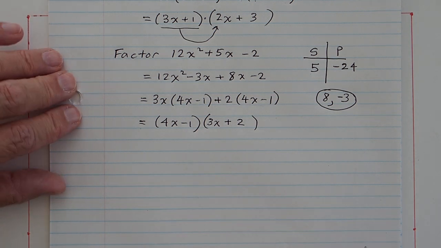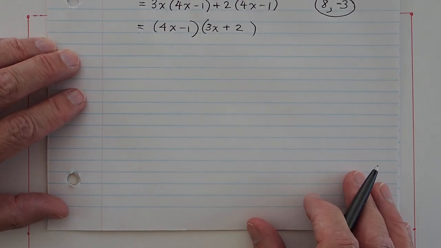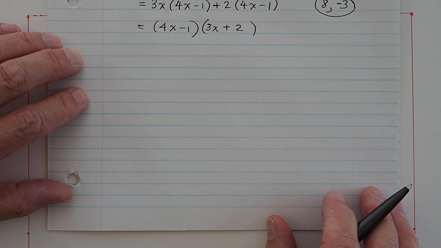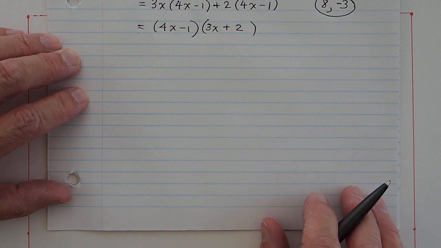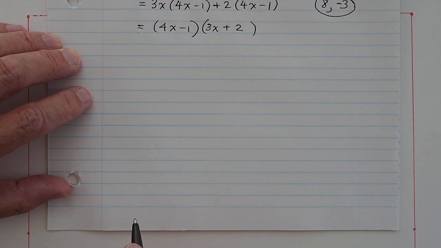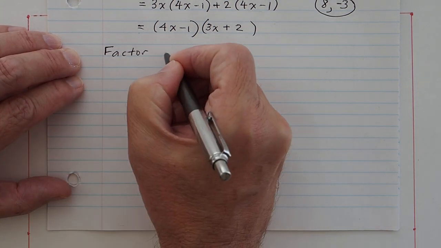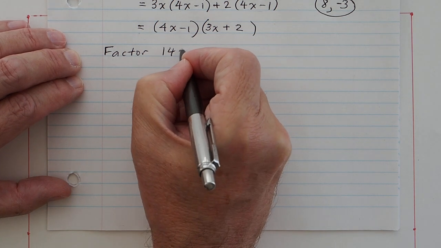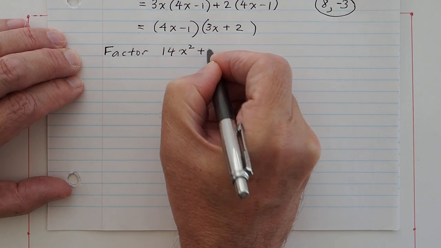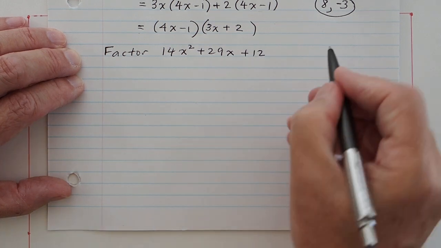Very good, very good. Okay, let's try another question which is difficult. And it will require a nice method I'd like to share with you to find the numbers. It's really complicated. No worries, no stress. Here we go. Factor this guy. 14x squared plus 29x plus 12. So here we go.